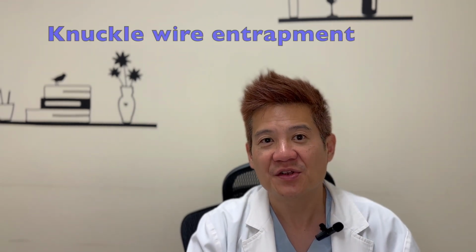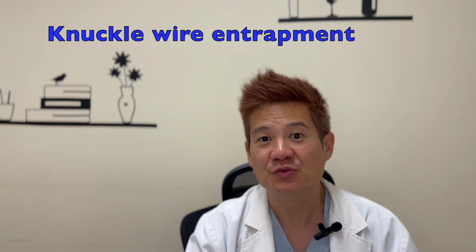One particular CTO equipment entrapment is the knuckle wire. So knuckle wire is used really to get into subintimal space to remove ambiguity in CTO. But often, if we rotate, especially if we rotate the knuckle wire, the knuckle can turn into a knot and get entrapped in the vessel. So it's important when we push a knuckle wire not to rotate it and just keep pushing it.